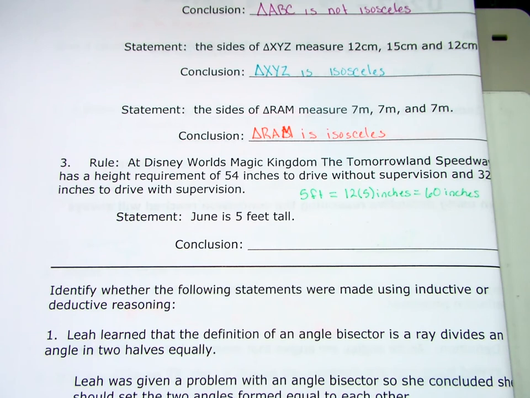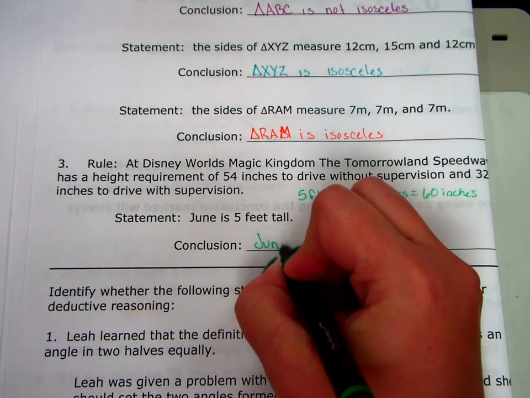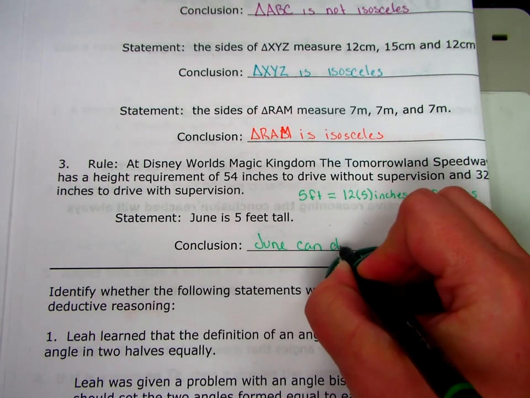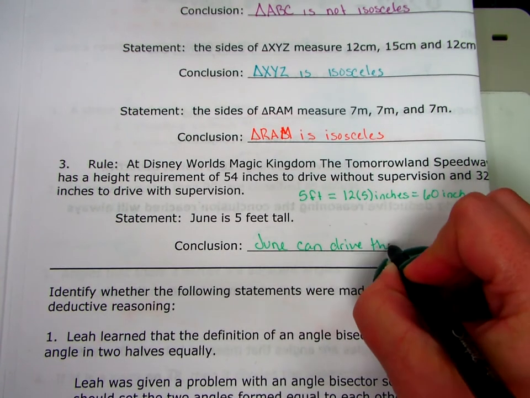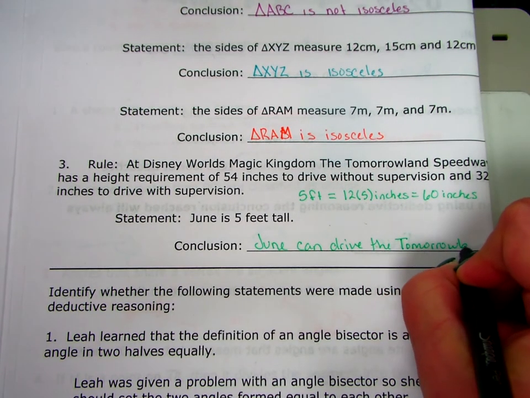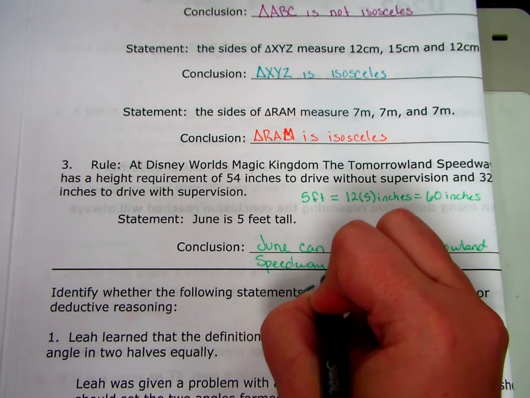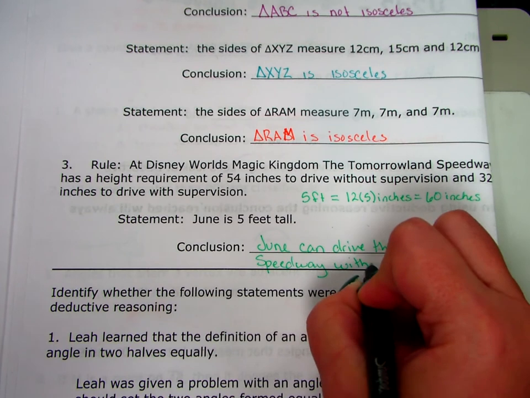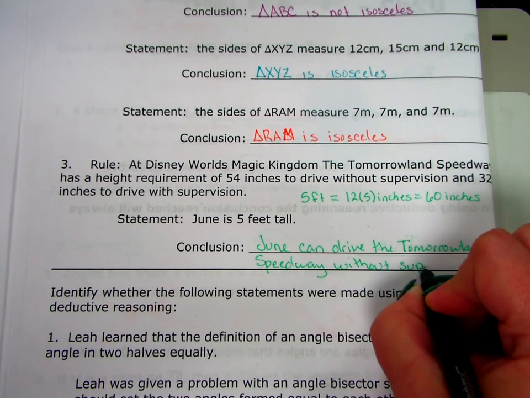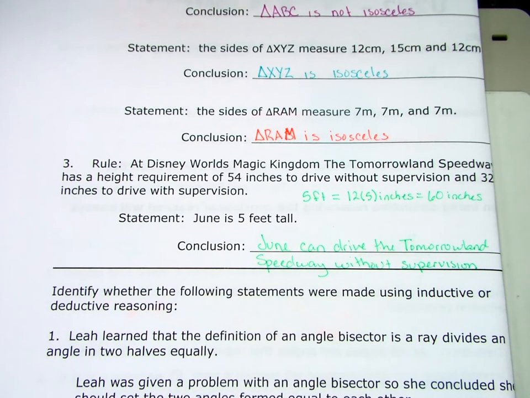Okay, so she's over 54 inches, so she can drive the Tomorrowland Speedway without supervision. Okay, questions on applying deductive reasoning?